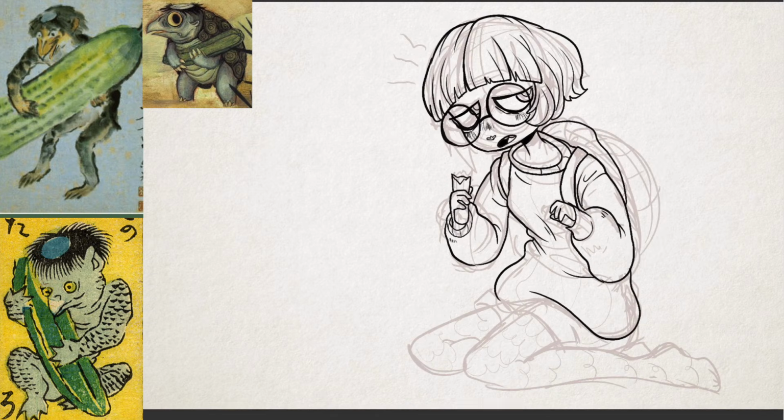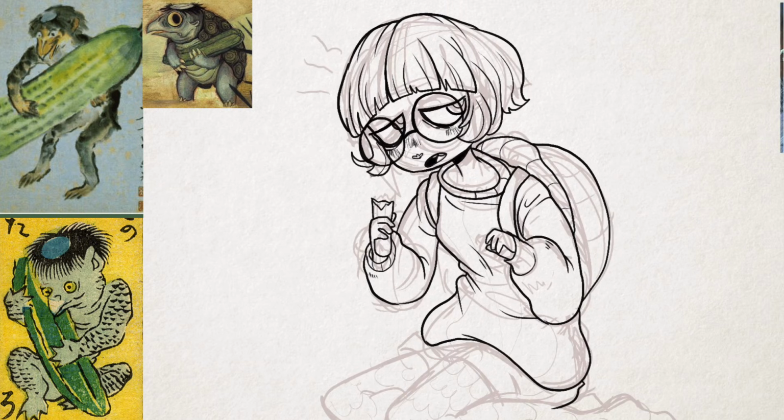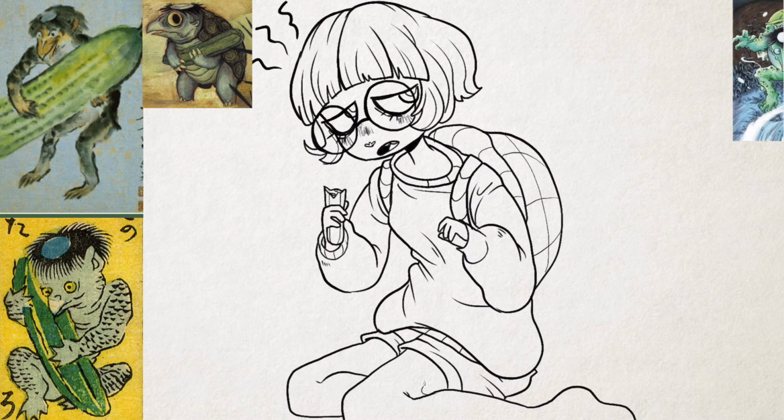I gave her a nice baggy shirt, and I gave her some tights that have a scale pattern on them because Kappa are supposed to be covered in scales. They're also supposed to smell kind of bad, which also goes with the dejected college student look, I guess, theme that I put with this character. In general, she's definitely the nerdiest, most dilapidated looking of the bunch, which I think goes with these very awkward little demon characters.